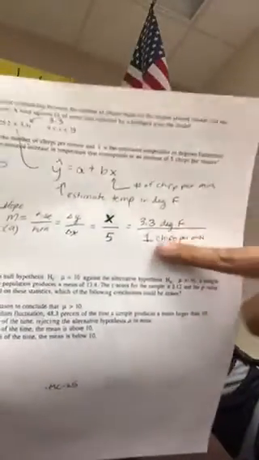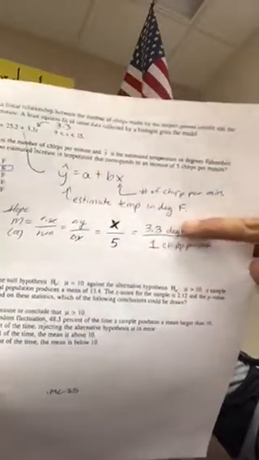Well, the change in the X is 1 chirp per minute. So making sense of this, the slope is, no matter what, for every 1 chirp extra we get, we're going to get 3.3 more degrees Fahrenheit, because that's what that number slope means.